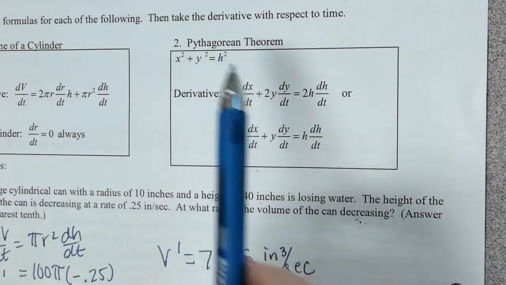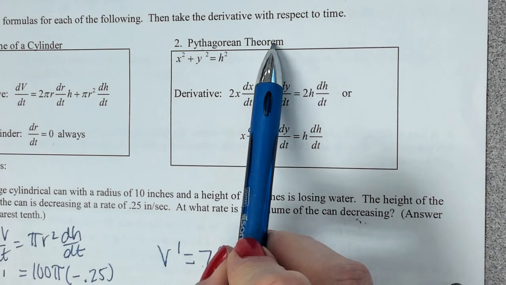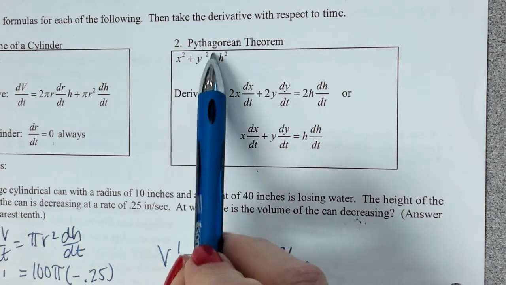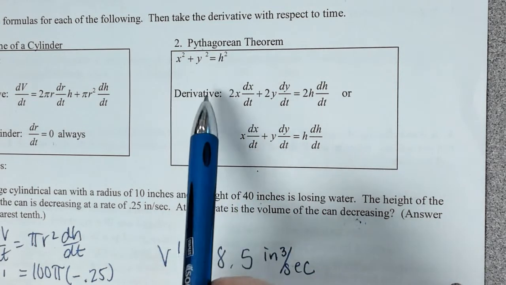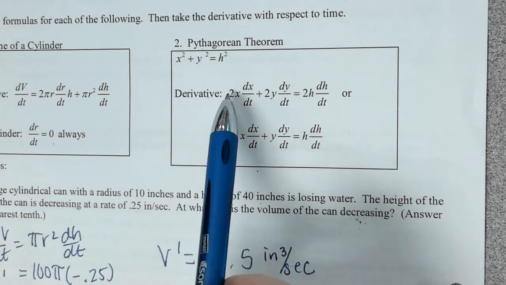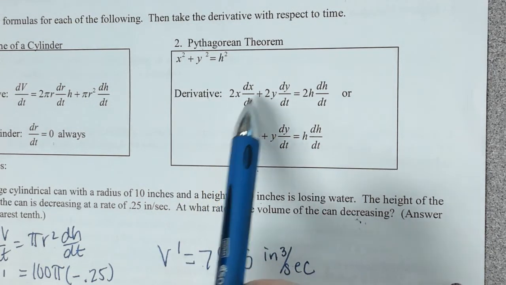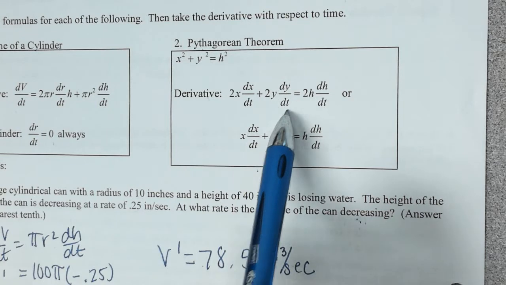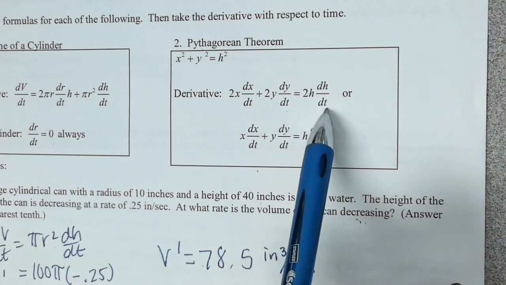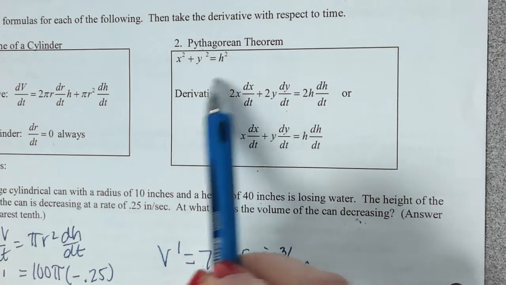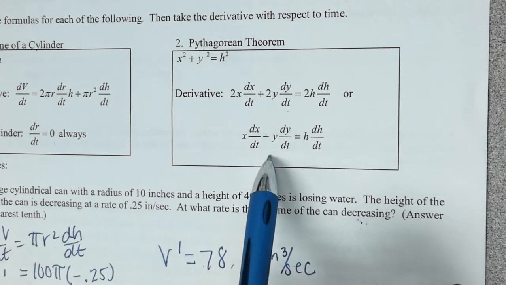Well, we didn't actually get to this one, but for the Pythagorean theorem, we have x squared plus y squared equals h squared. So taking that derivative, it's going to be 2x dx/dt plus 2y dy/dt equals 2h dh/dt. So how did I go from here to saying we can just use this one?